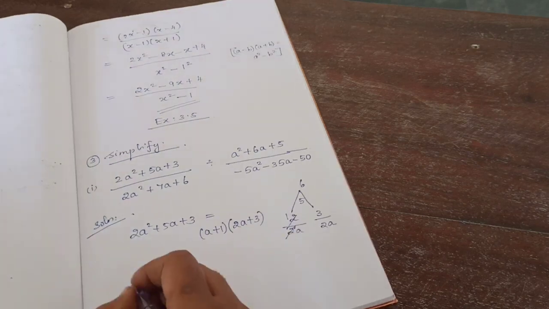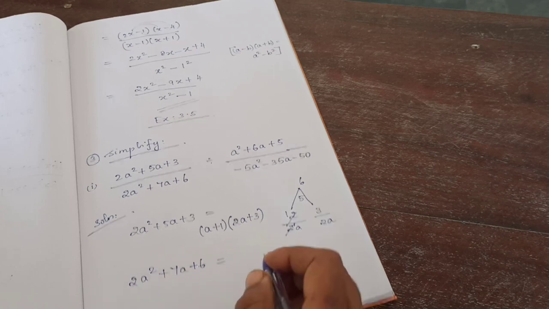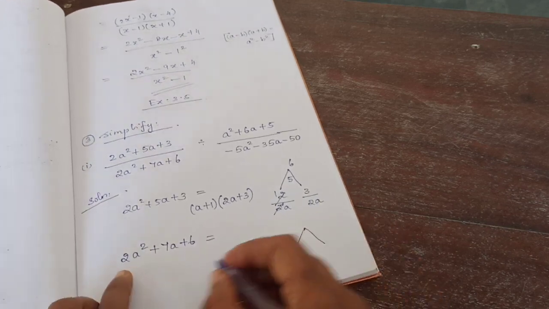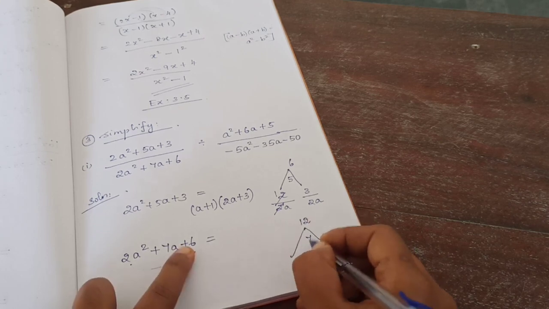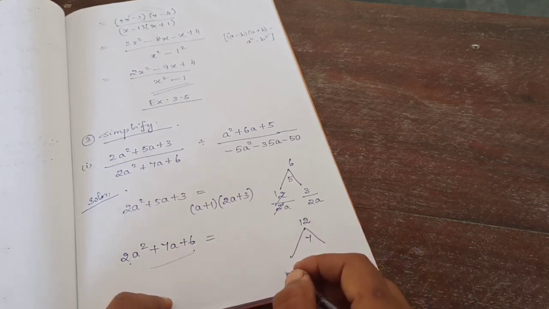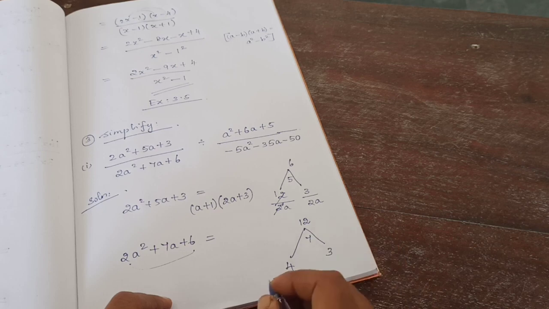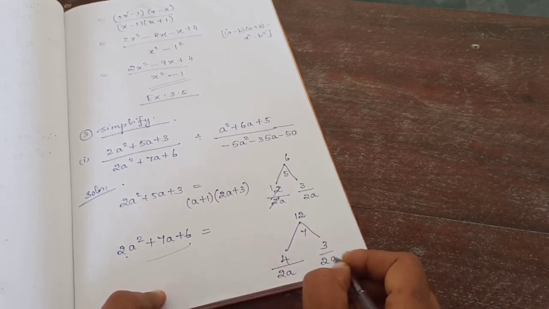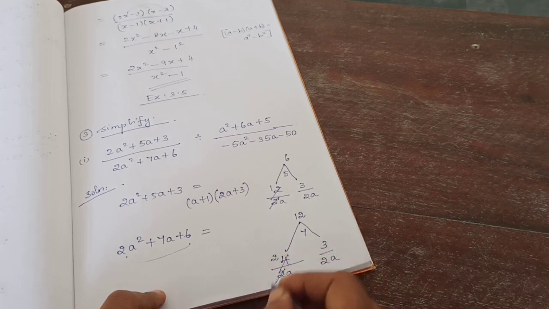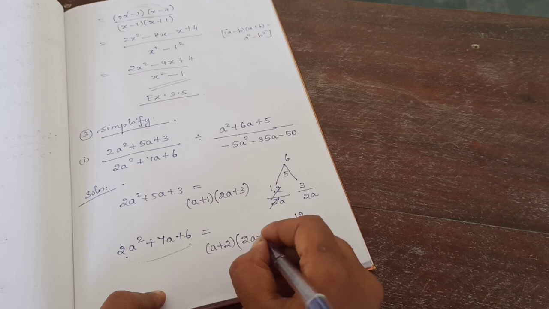Then what is the next term? 2a square plus 7a plus 6, which is equal to. What is the multiplication factor here? 2 6s are 12 and here 7. So when we multiply two numbers, we need to get 12. When we add those two numbers, we need to get 7. So 4 3s are 12. Correct? So divided by 2a, here also 2a. While cancelling, this is 2. So a plus 2 into 2a plus 3.